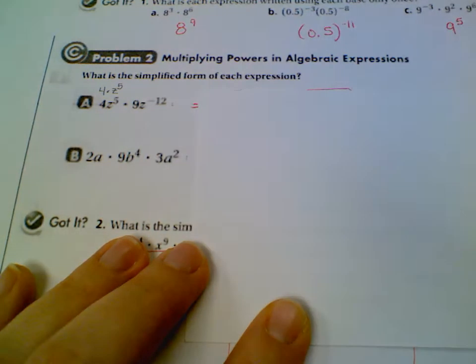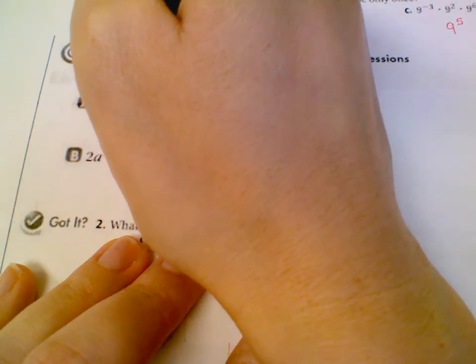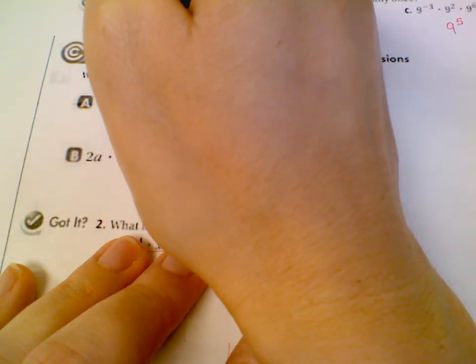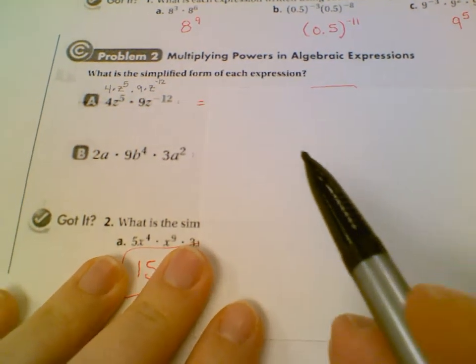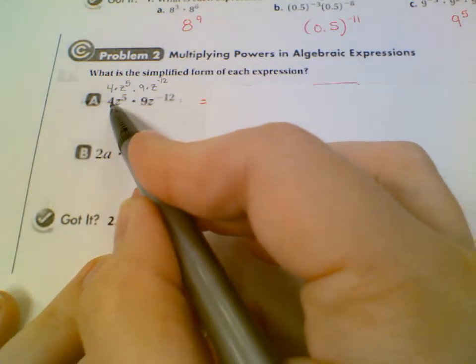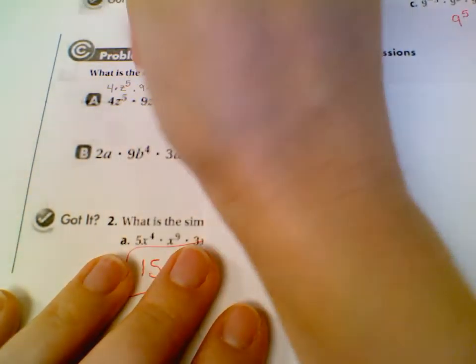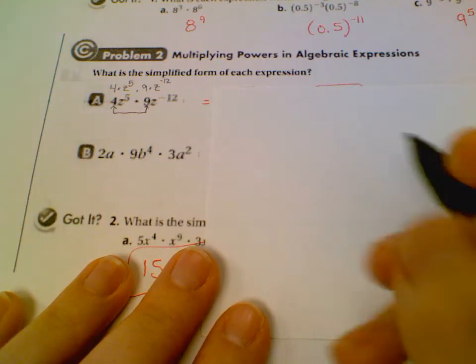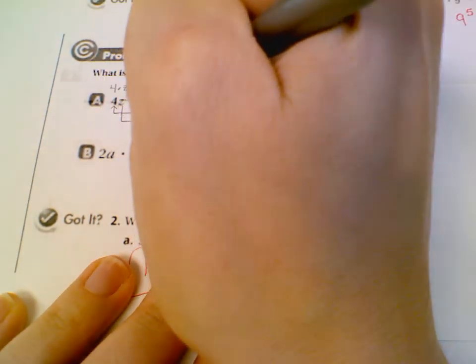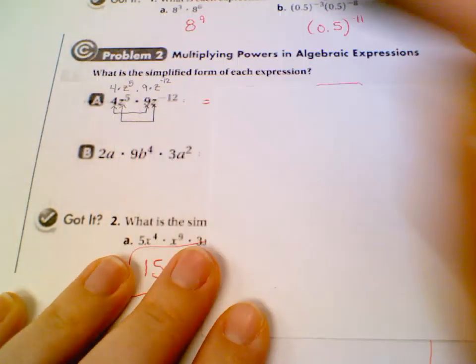So remember, there's an invisible multiplication sign in between that 4 and z, and there's an invisible multiplication sign in between the 9 and the z. The reason I write it out is so that you can see that these are not necessarily stuck together. So I'm going to multiply my like terms, which means I'm going to multiply my 4 and 9 together, and then I'm going to come over and I'm going to combine my z's together.